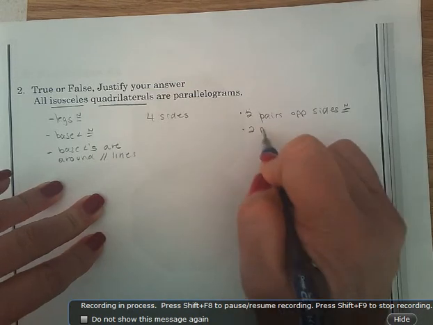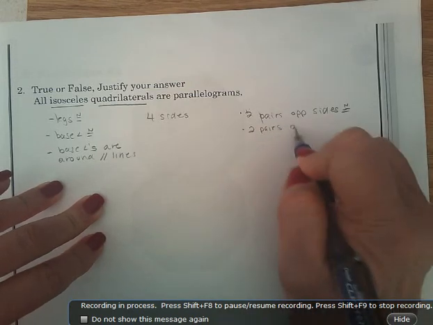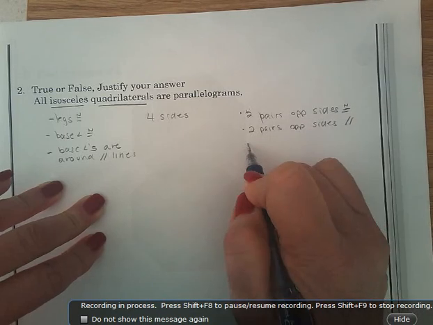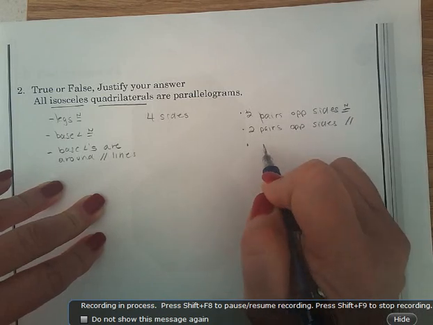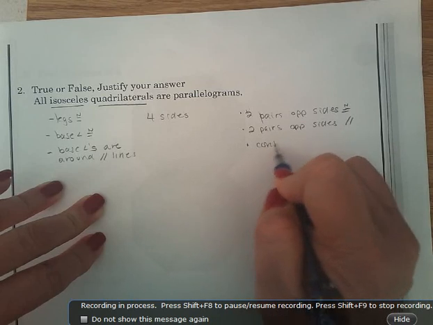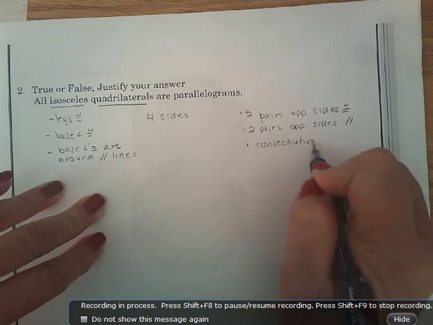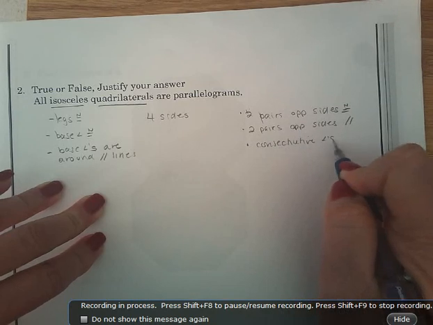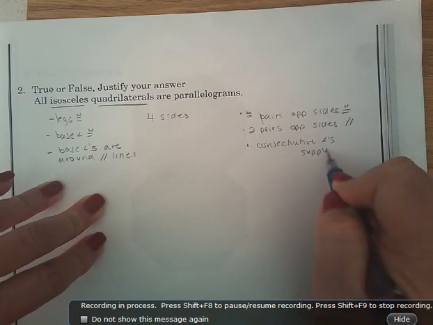It has our consecutive angles supplementary. It has my diagonals bisecting.